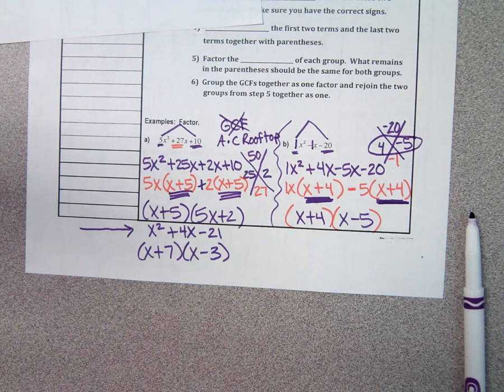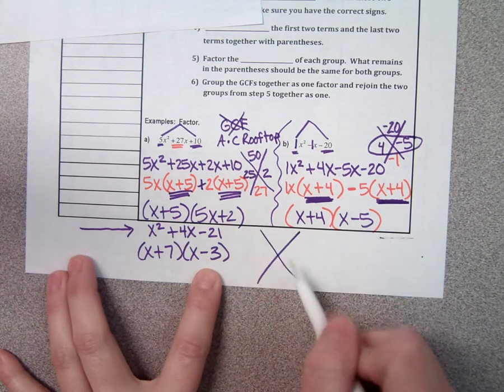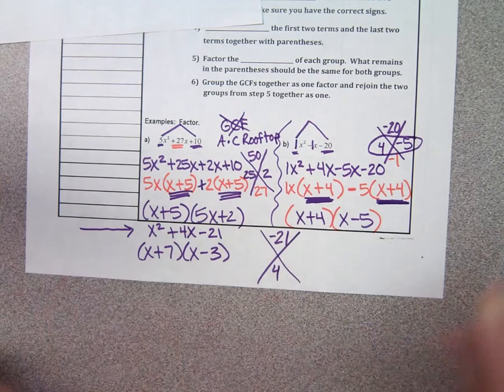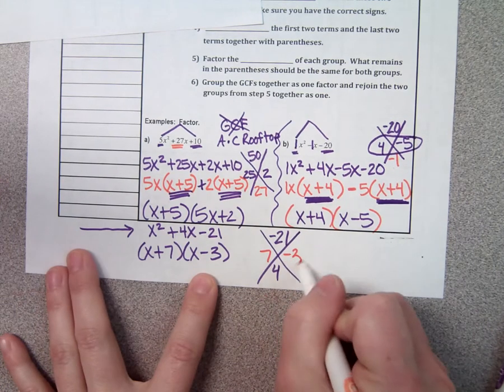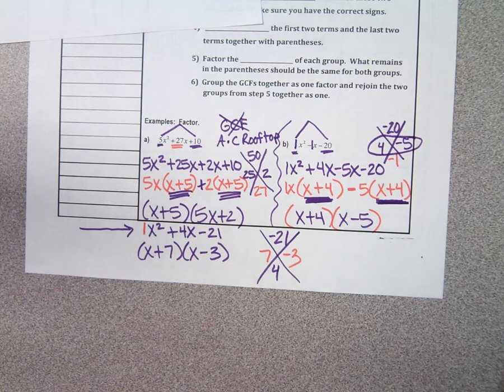Did the things in the parentheses look like these at all? Let's just look. This one had a 1 in front, and I worked through it this way. Look at that. Look at those. On this one, when you did your A times C, you got the negative 21. You wanted them to add to be 4, and you found a 7 and a negative 3. This one here also has a 1 in front. When this one had a 1 in front, look at these numbers. Look at your answer. You noticing anything?